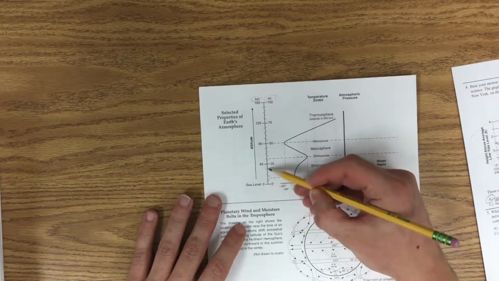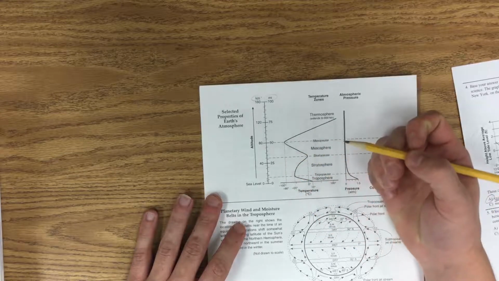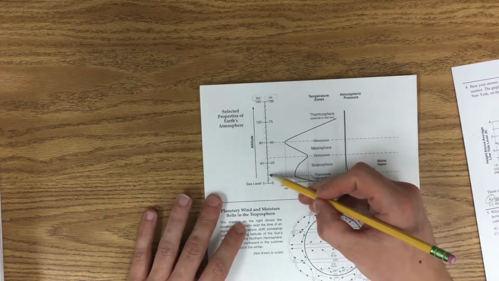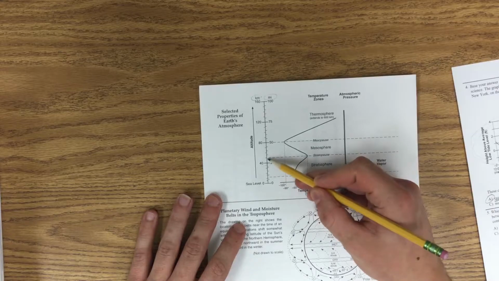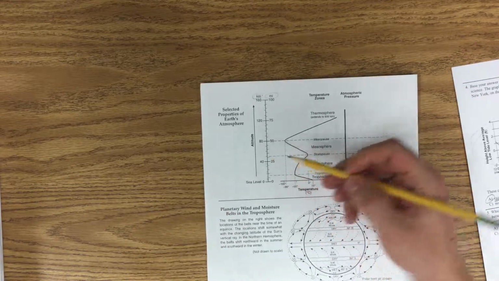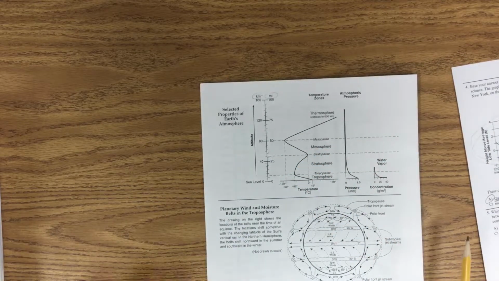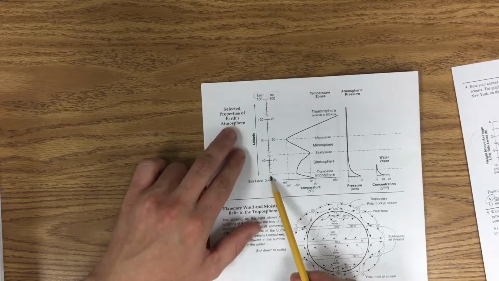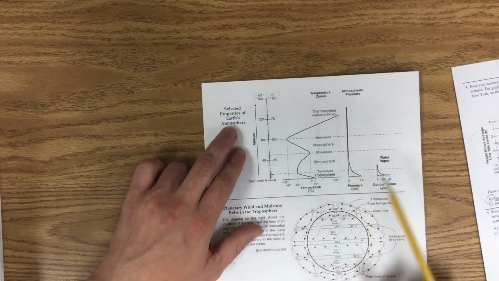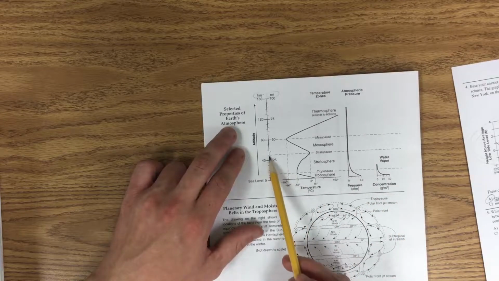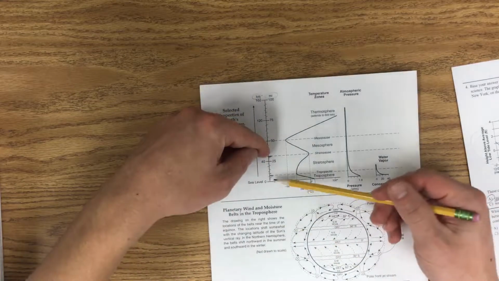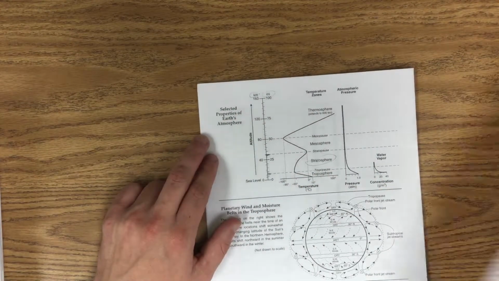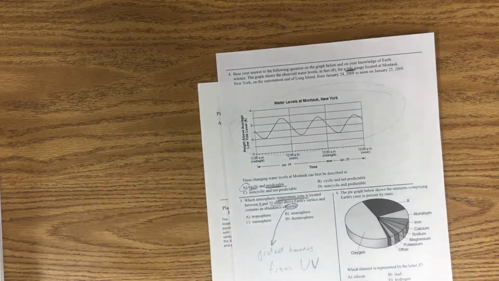I have 1, 2, 3, 4 lines, and then it goes up to 25. So this is going to go by 5s: 5, 10, 15, 20, 25, 30, 35. So it's saying between 8 and 32. If you look here, this is 5 and this is 10, so a little bit between that for 8 is going to be right about there. And 30 is this line, 32 is going to be a little bit above that. This area is the stratosphere. Okay? So that's your stratosphere.